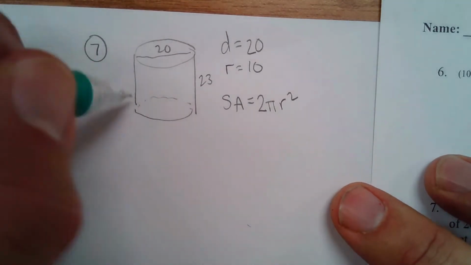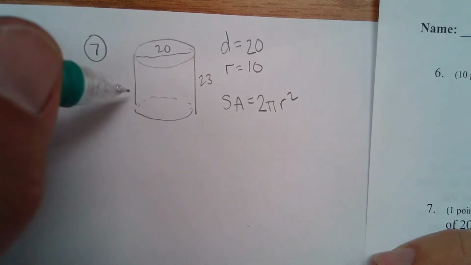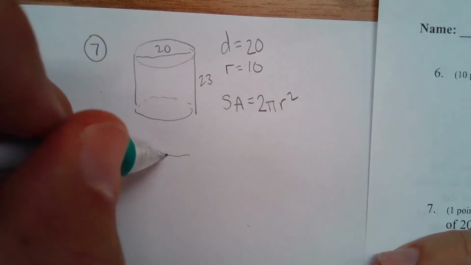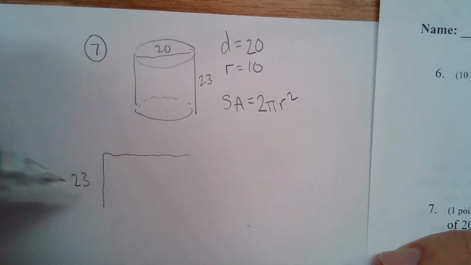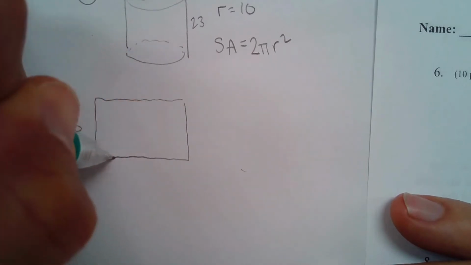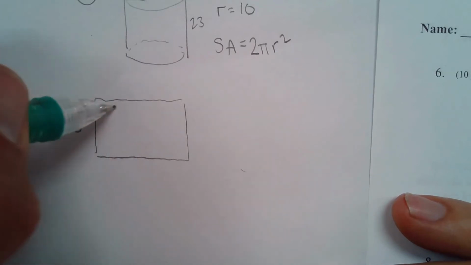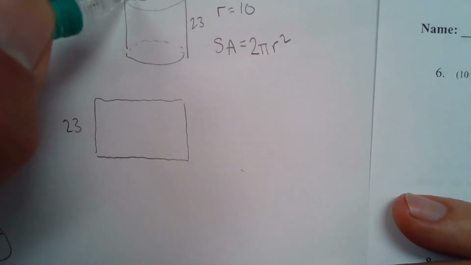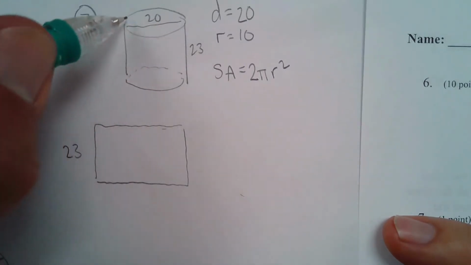And then to get the lateral area, which is the side of the cylinder, let's open this up. And if we open up this cylinder, this is still 23 here. And this length here is the circumference of the circle.